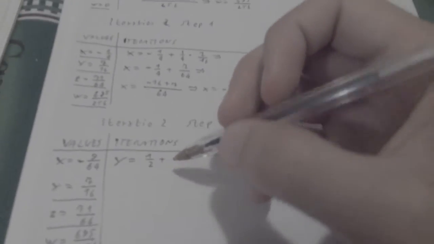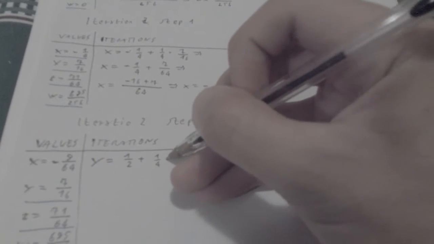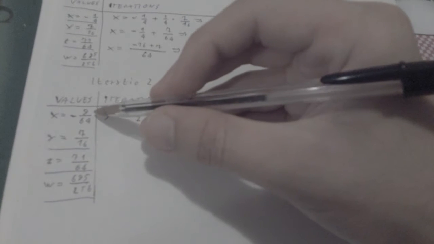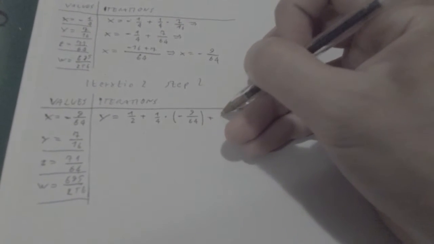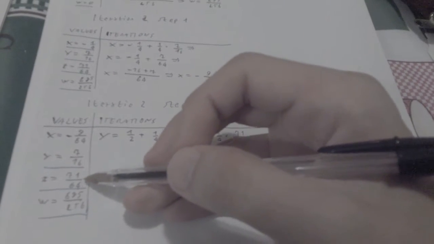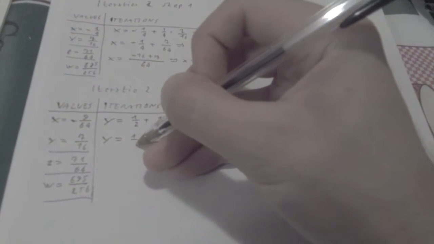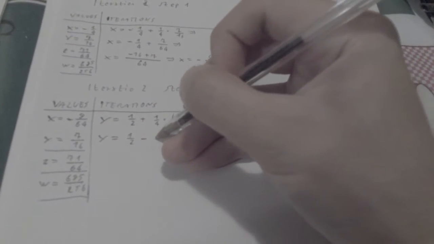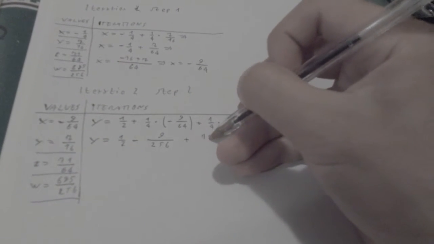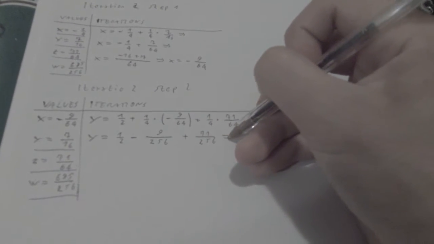So 1 half plus 1 over 4 times negative 9 over 64, which was our new estimation for x, plus 1 over 4 times 71 over 64, which was the estimation for z. Okay, so this is basically going to give us 1 half minus 9 over 256 plus 71 over 256.